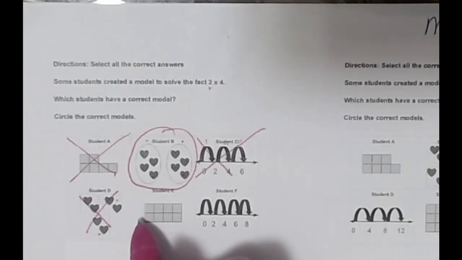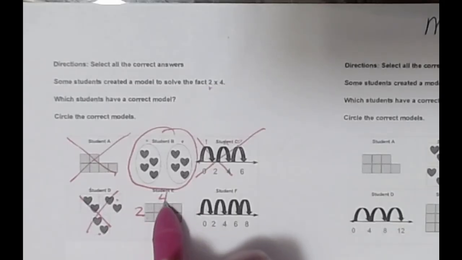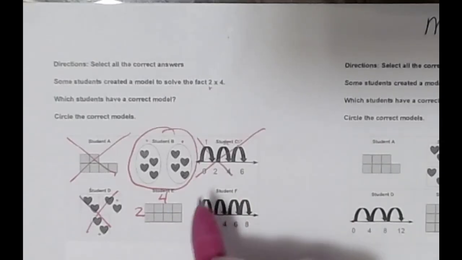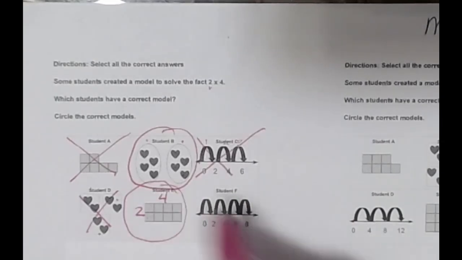Student E, well, this is an array, so there are 2 down, 1, 2. How many across? 1, 2, 3, 4. Is it a complete array? Yes, they all have the same in each row. So yes, this is also a correct model.